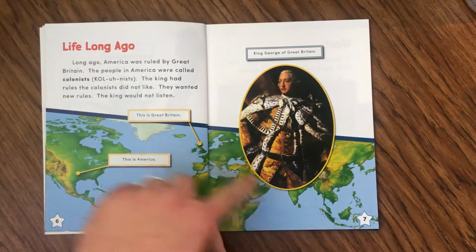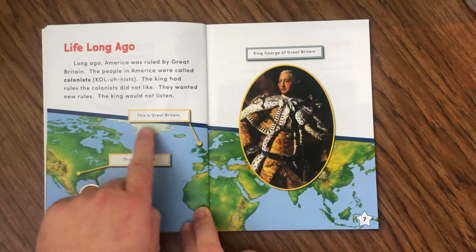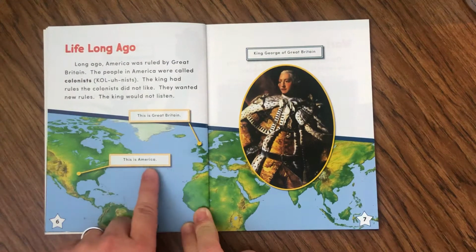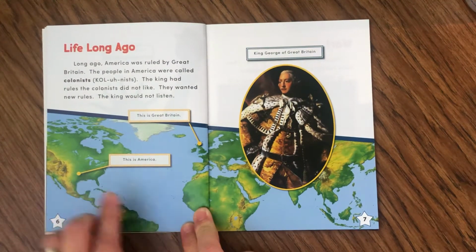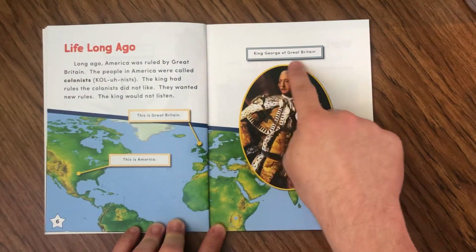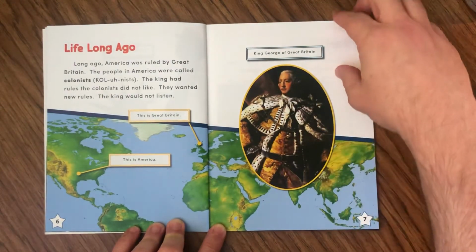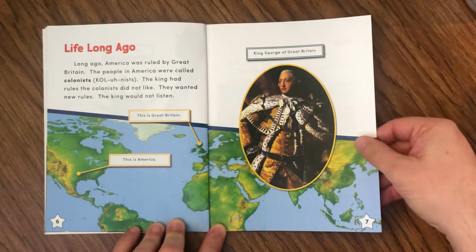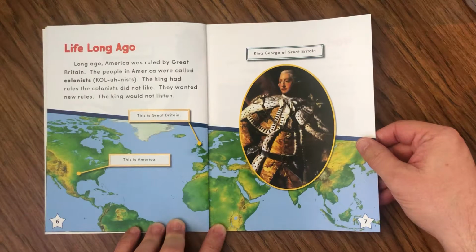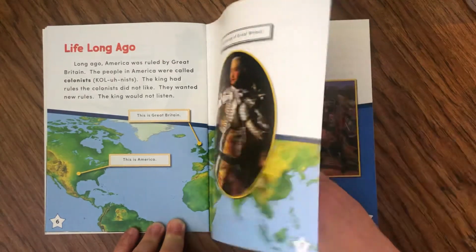So this is a world map, and this caption shows you that this is Great Britain right here. It's labeling where Great Britain is. And this one says, this is America. So this caption is labeling where America is. And this is King George of Great Britain. So this is a picture of King George of Great Britain. He was the king of Great Britain at the time, and he was the king that was in charge of the colonists. He was in charge of America at the time because we were part of Great Britain.